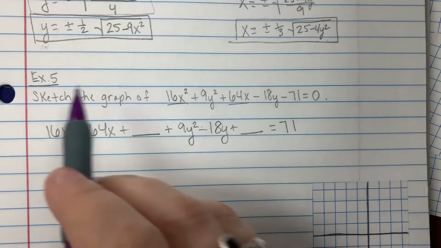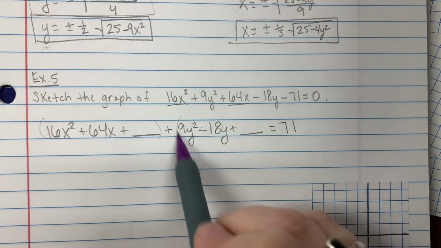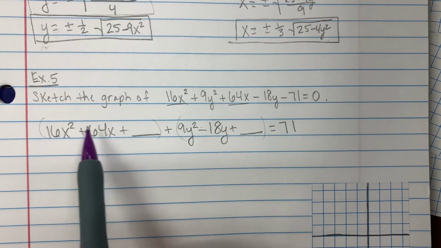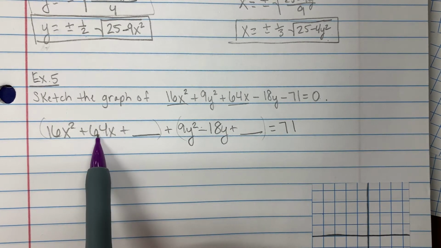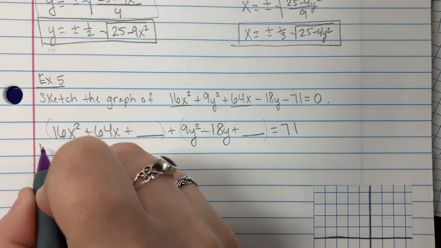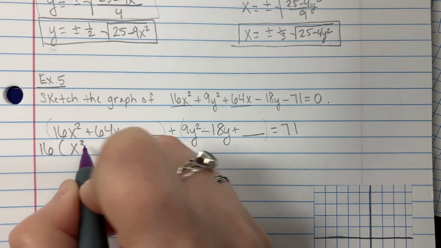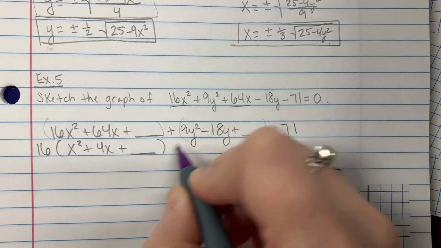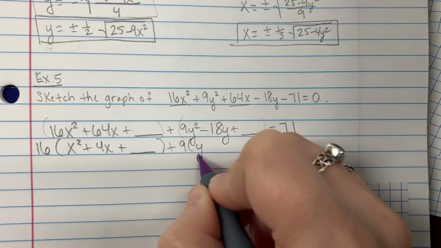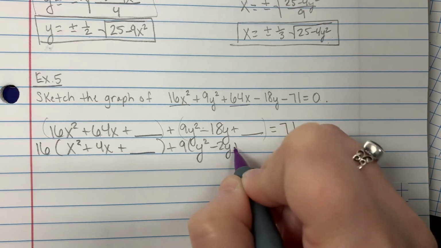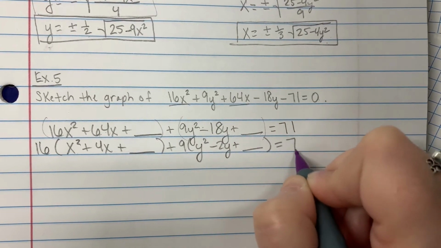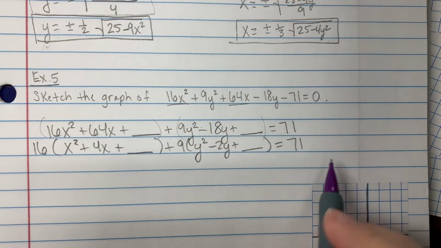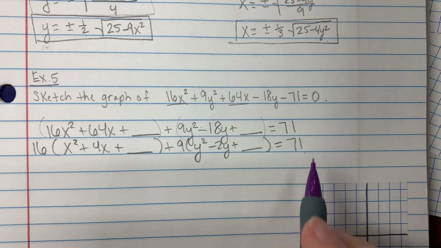Okay, so then I'm going to think about how can I complete this square, but I noticed immediately that I've got common factors here. So why not take 16 out of this and complete this square when it's a little bit smaller? Like that. Same thing with this one. Take a 9 out and it's going to be a lot prettier to complete the square with. We just have to be careful over here with what we add on.